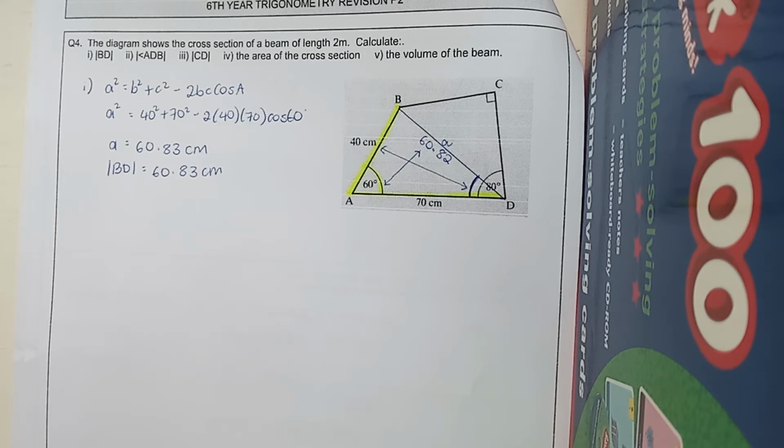I'll get the same answer either way. I'm going to use sine rule this time. So I've set up my sine rule. I actually didn't write the sine rule down here: sine A over A equals sine B over B, but I'd recommend that you do.